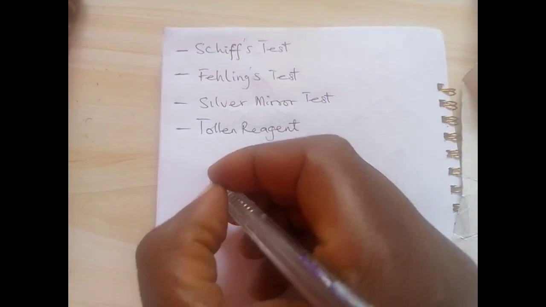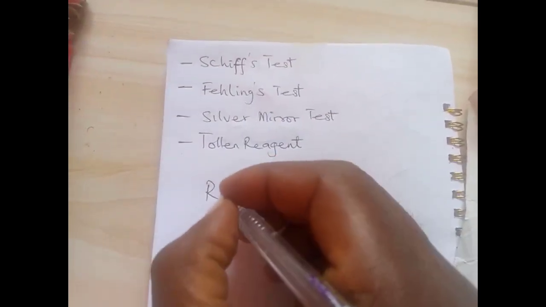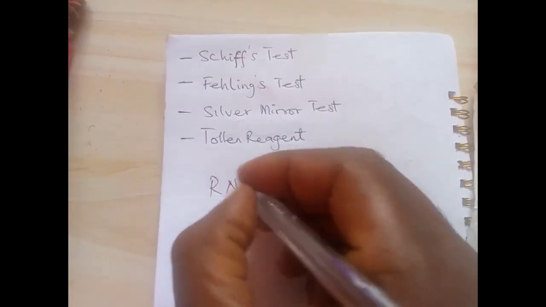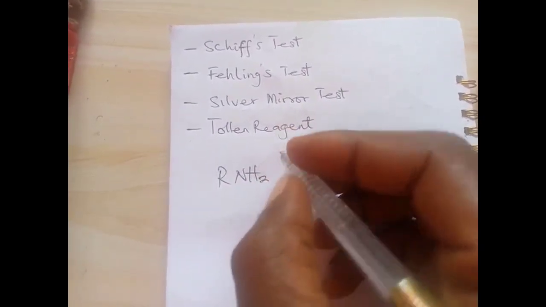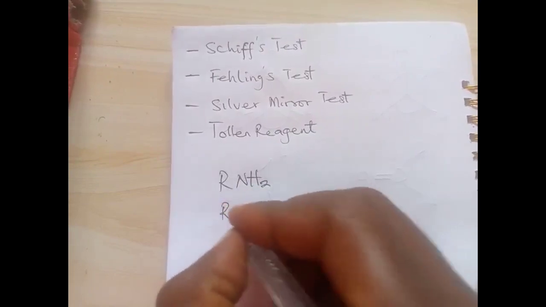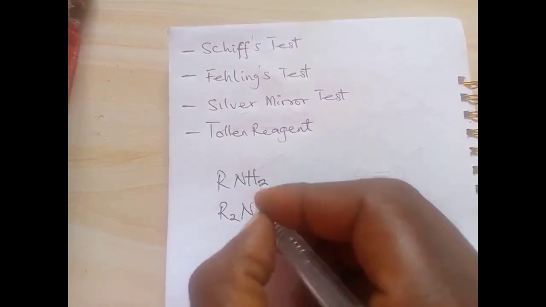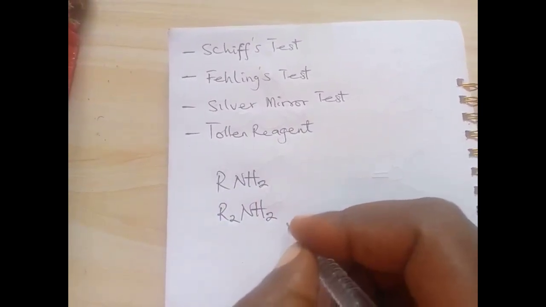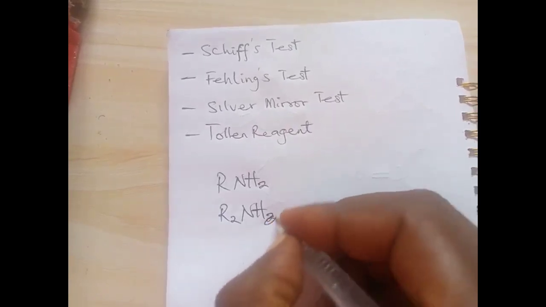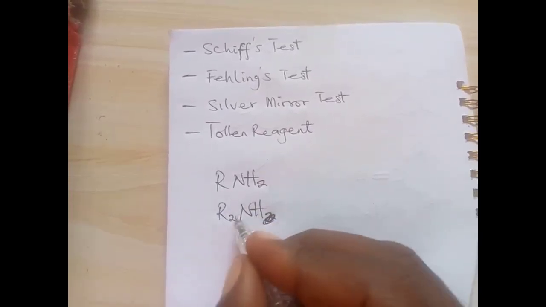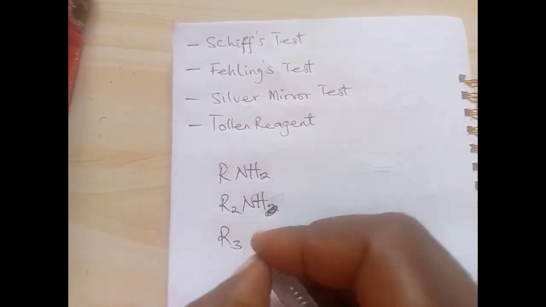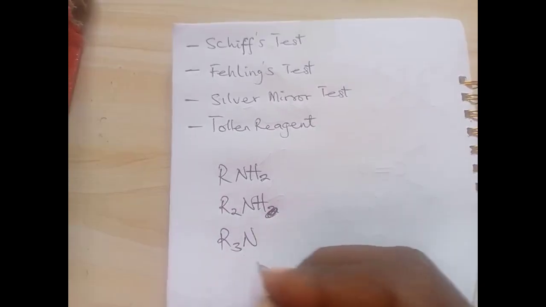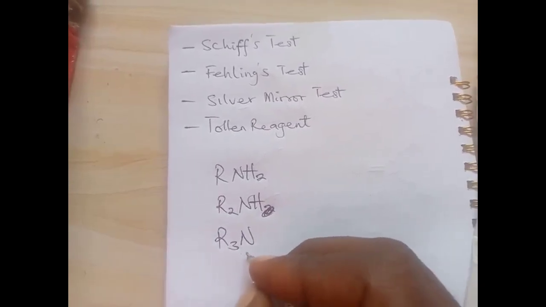And they are classified as primary amine when we have one aryl or alkyl group with the functional group of amine. This is the functional group of amine. We also have secondary when we have 2 aryl or alkyl groups with this, or just this secondary amine. Or we also have tertiary amine when we have R3N, that's tertiary amine.